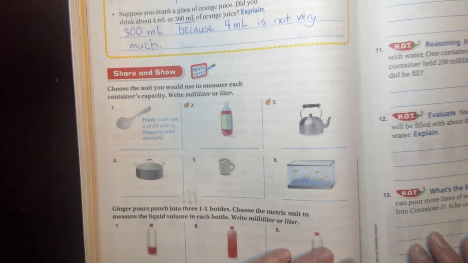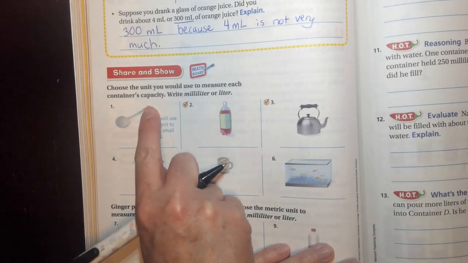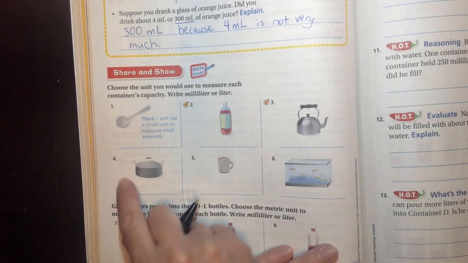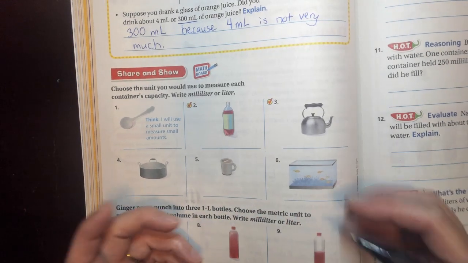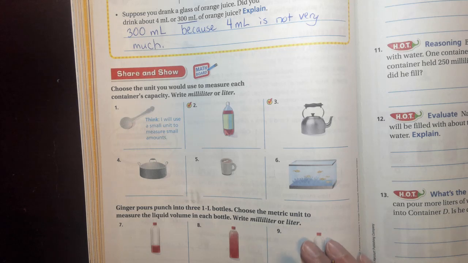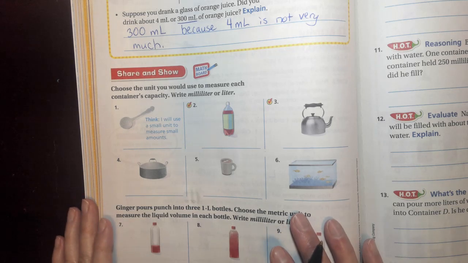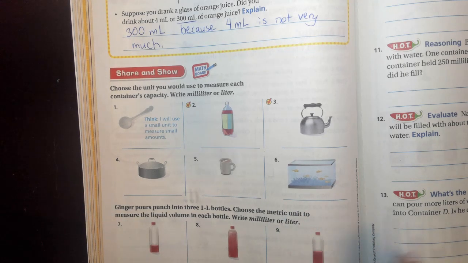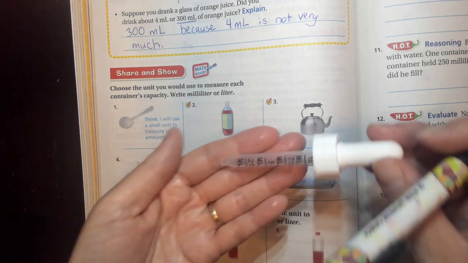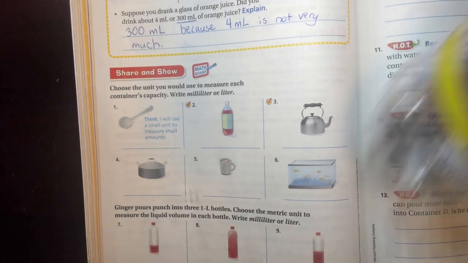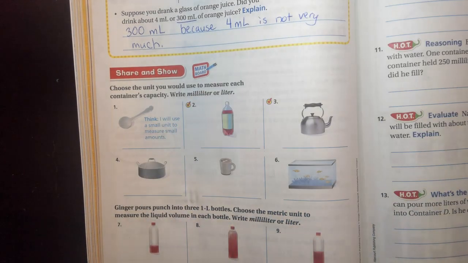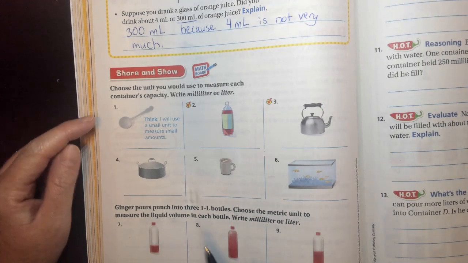Right, so choose the unit you would use to measure each container's capacity. Milliliter or liter. So this one's going to be a lot easier than cups, pints, quarts, gallons that we've been doing, because we just have 2 to choose from right now. We're going to count smaller amounts in milliliters, and larger containers that can hold at least 1 liter, we'll use liters.